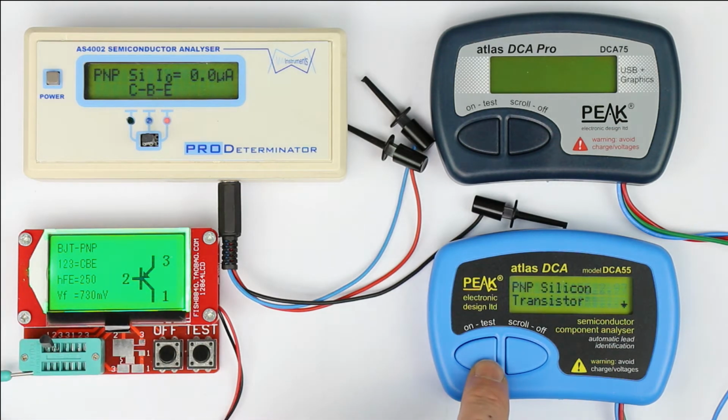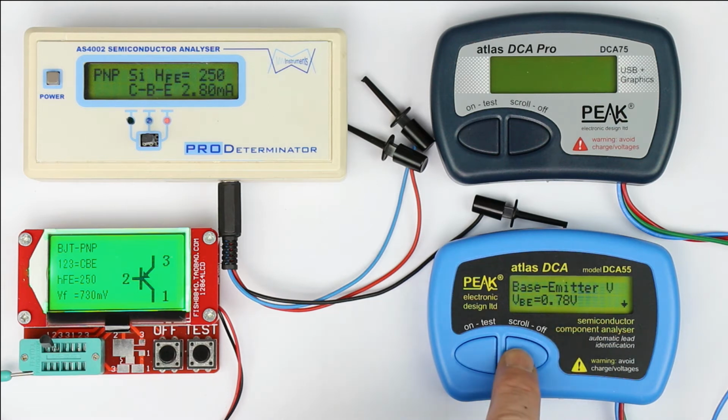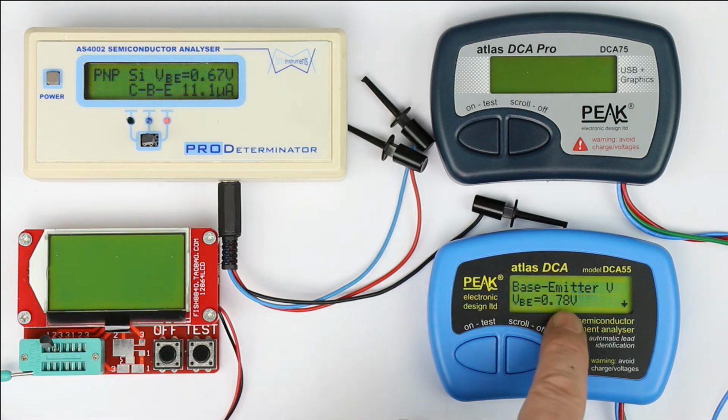Let's see what the Peak Atlas is telling us. PNP, current gain of 308 at a collector current of 2.5 milliamps. That's obviously the standard collector current. Base emitter voltage of 0.78.